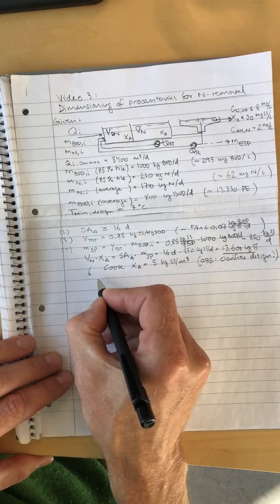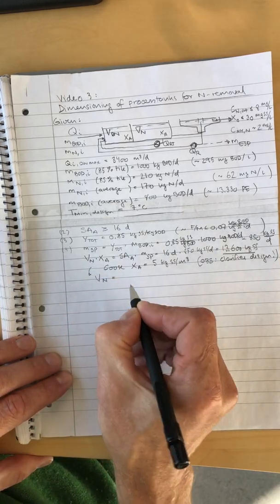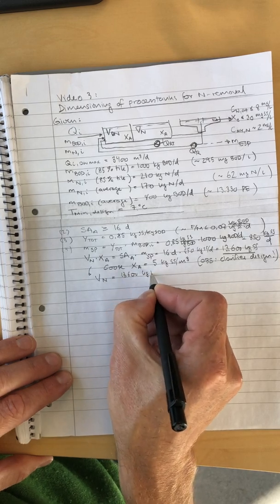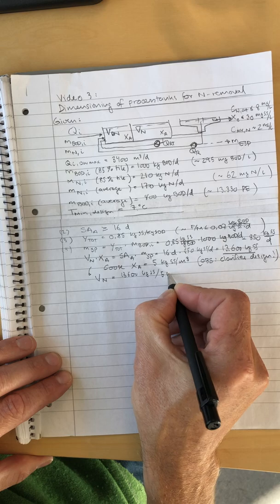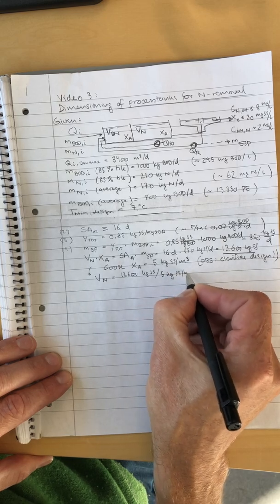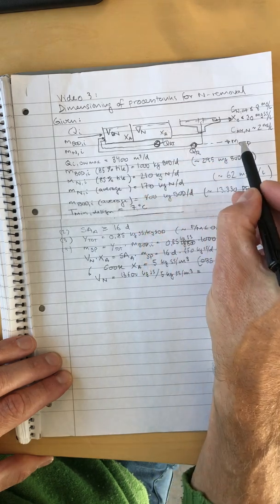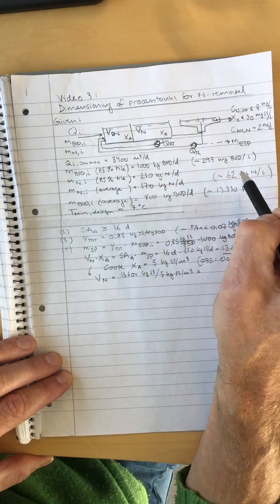That allows me to calculate the aerobic volume simply by taking my sludge mass and dividing it by the concentration. And this concentration is something that I control by the amount of sludge I take out of the system.